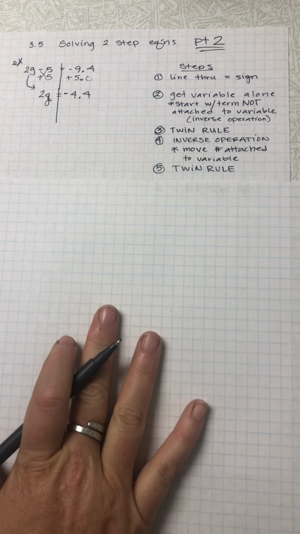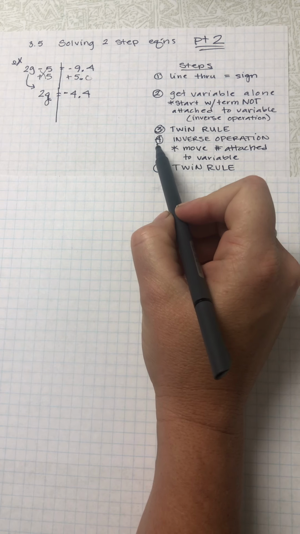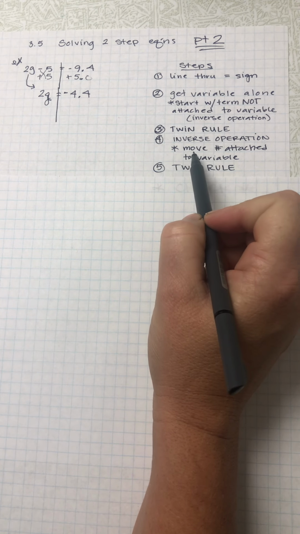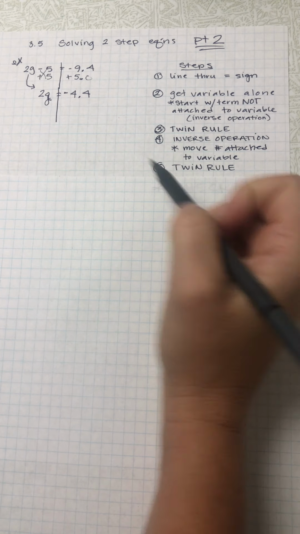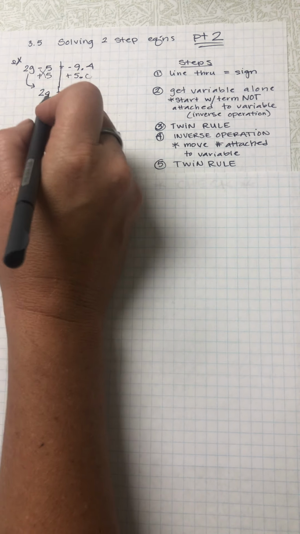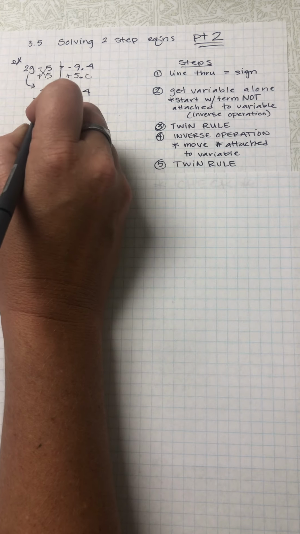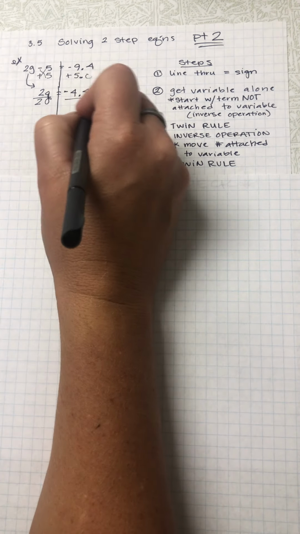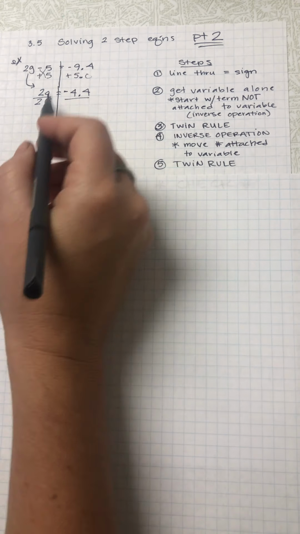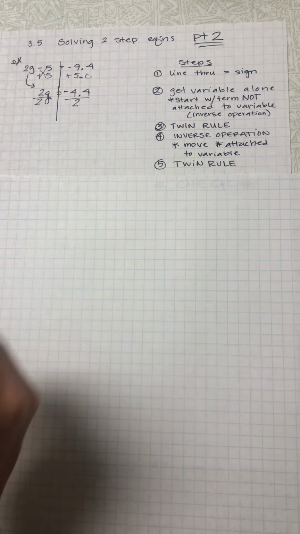Next step, we're at step 4. We need to do the inverse operation and move the attached number of the variable, that coefficient, which is a 2. So divide by 2 because there is no sign, right? And when there's no sign, that means multiply. And then lastly, our twin rule, whatever we do to one side, we have to do to the other.